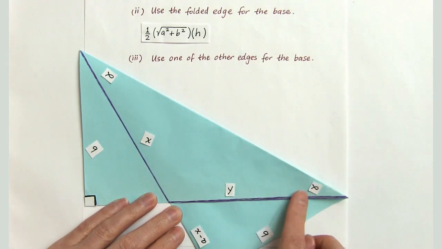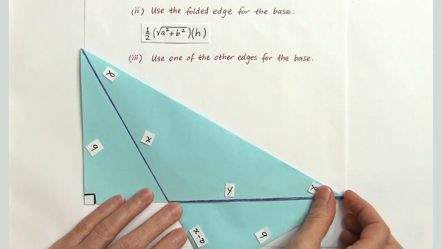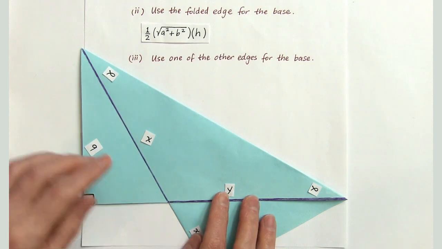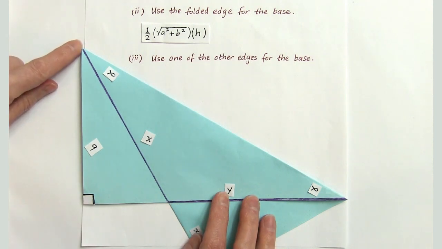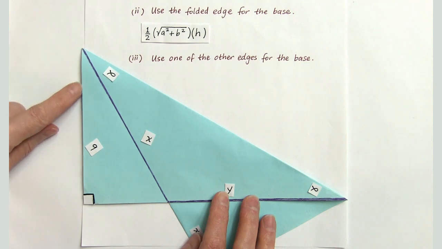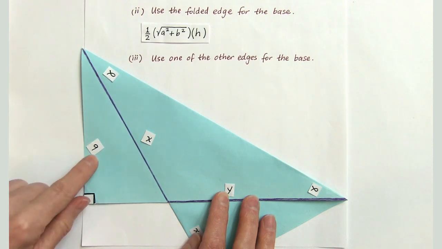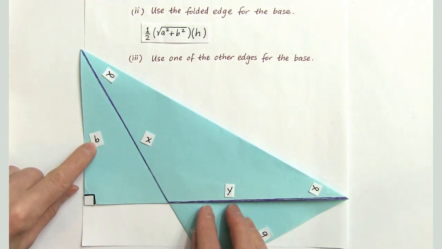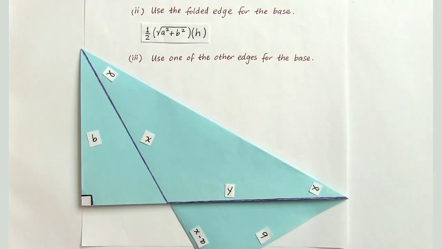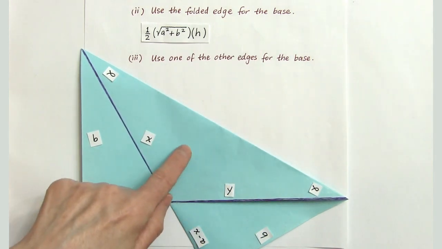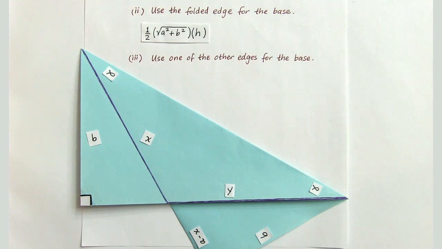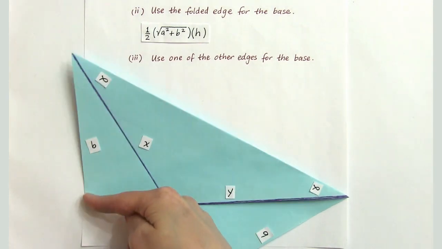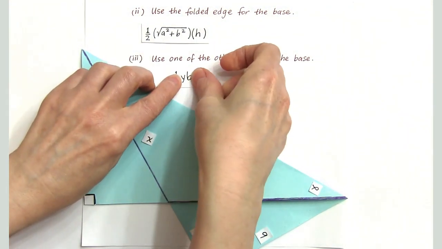And use this edge as a base for my triangle. And what's the height? Well, here I can see that I've dropped a perpendicular from this vertex of the triangle to the base, so the height is this value, b. And so what I have is that the area of this triangle is 1/2 the base times the height, so 1/2 this base y times the height of b. So there we go.